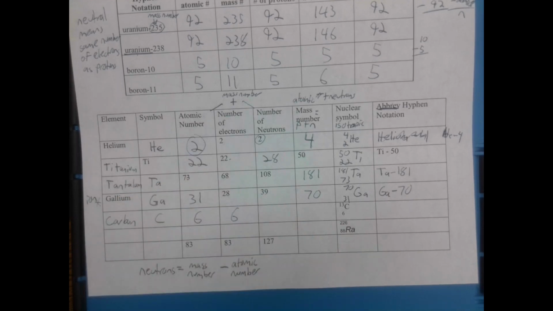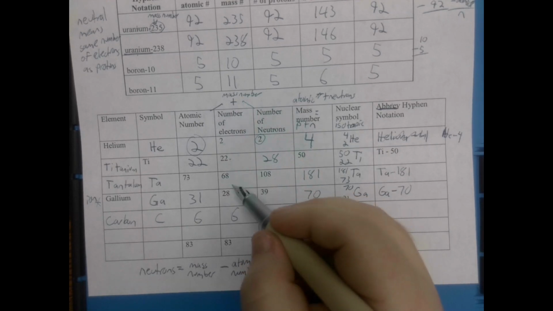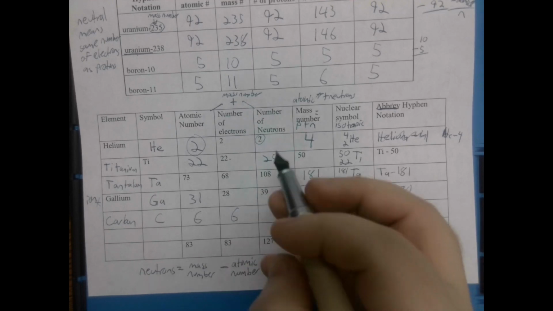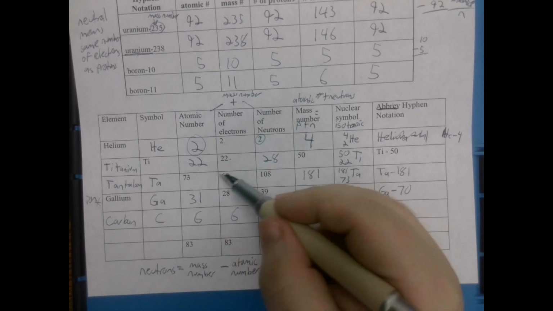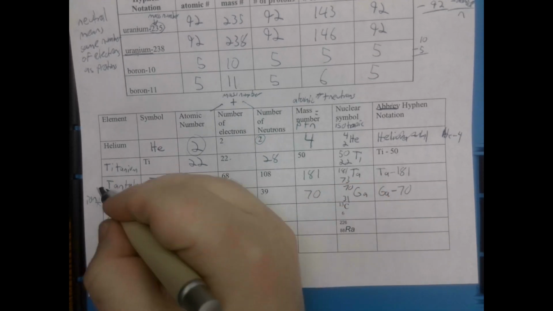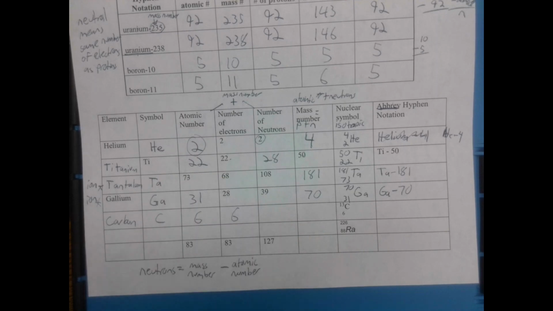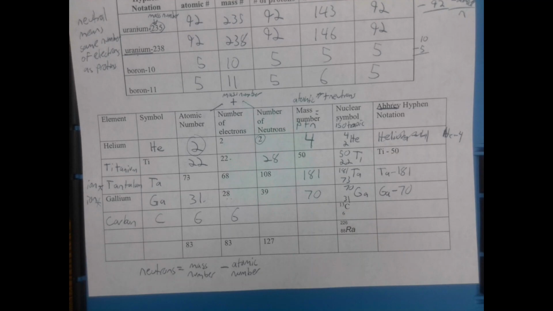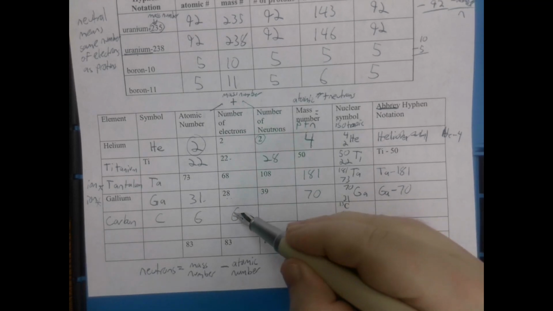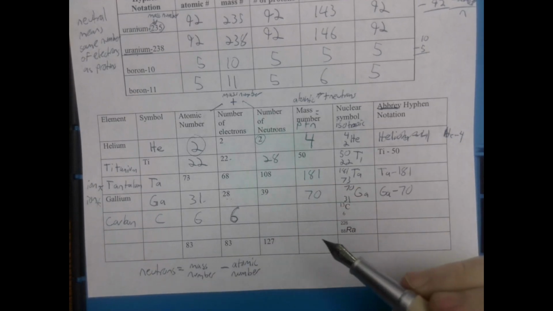Unless I specifically tell you that it's an ion, we're going to assume it's neutral. If you notice tantalum and gallium, they don't have the same number of protons as electrons. This means they're ions. But unless you're told otherwise, just make them equal. You weren't told about carbon, so you can assume the same number of electrons as protons.